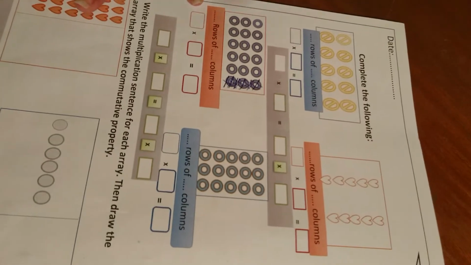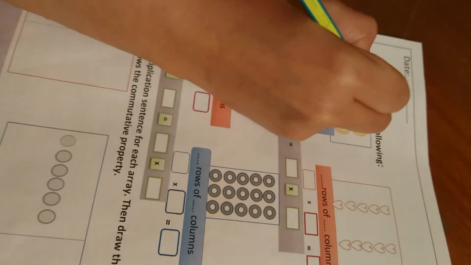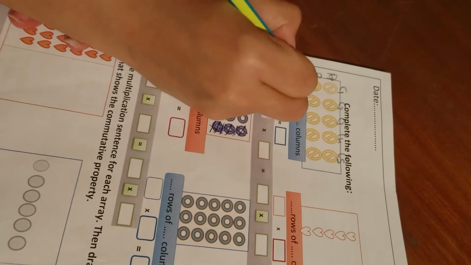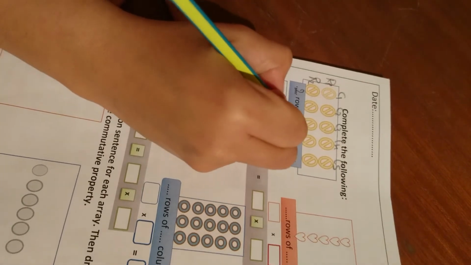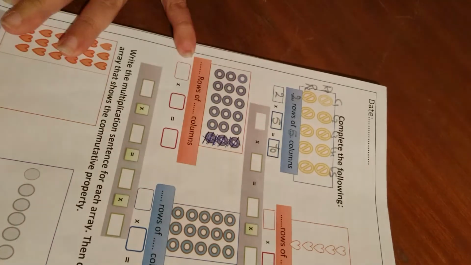Okay, the same here. How many rows? Row 1, row 2. How many columns? Column 1, 2, 3, 4, 5. I have 2 rows of 5 columns. When I multiply the number of rows by the number of columns, it's going to be 10.